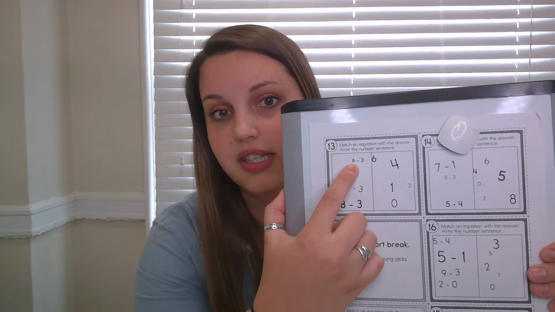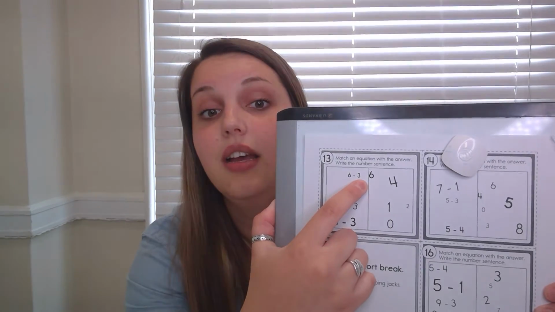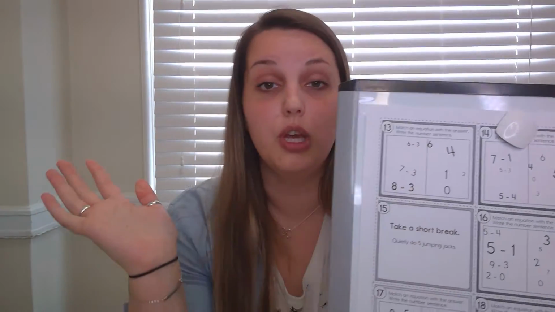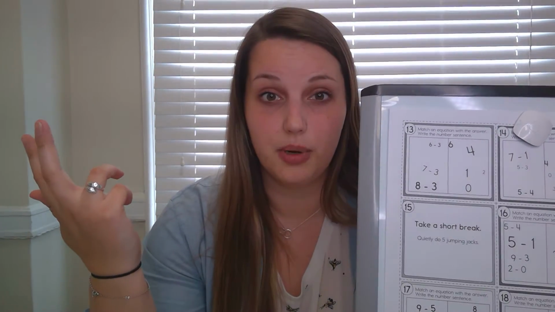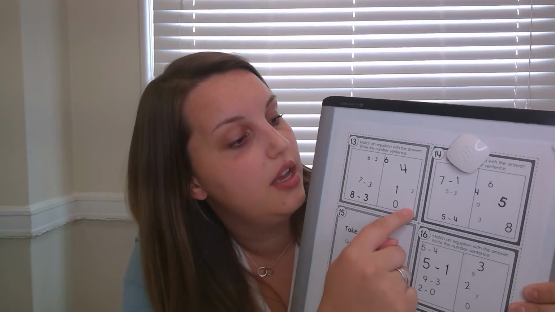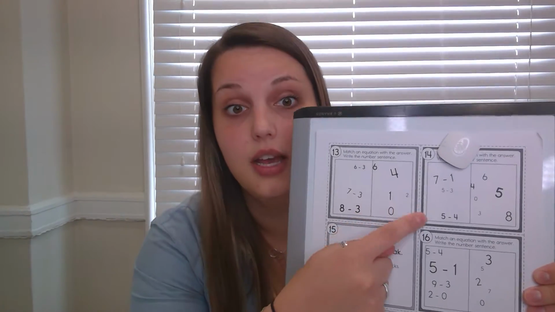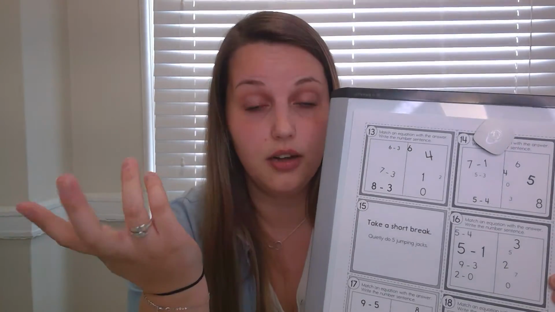So for instance, let's say this one together. We see 6 minus 3, and then we can use our strategy, whatever strategy works best, to answer that number sentence. And then looking on the right side of this box, either finding the numeral or the difference that is provided if it's there. And if it's not there, we'll write it in ourselves.